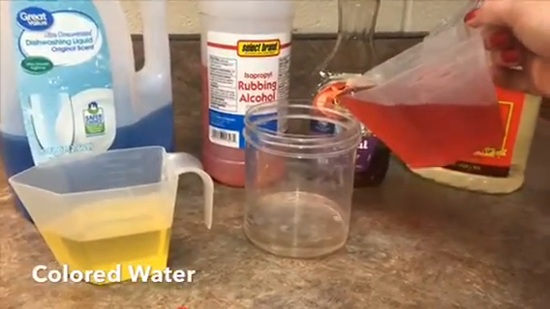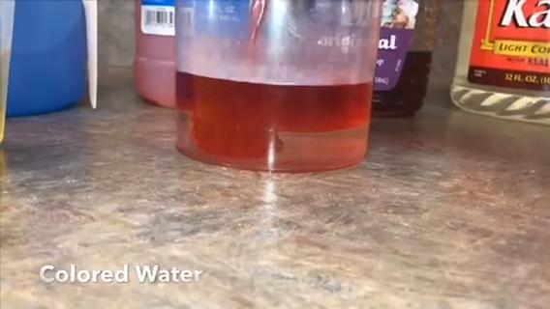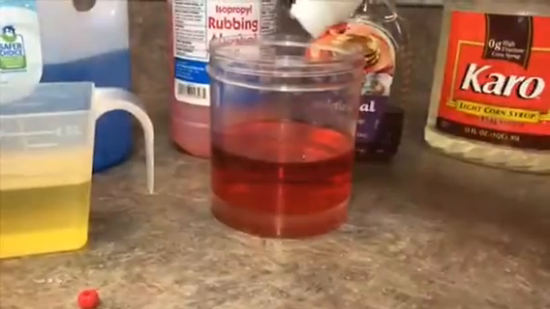Next, we'll add some water. I colored my water red so that you could see it a little bit better. Look at how it's floating on top of the corn syrup. That's because it's less dense than the corn syrup.